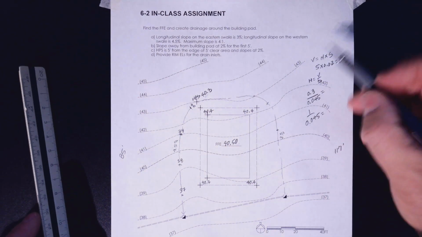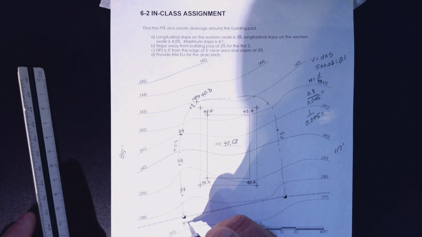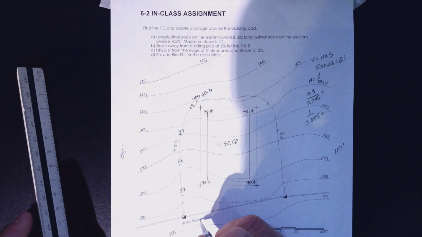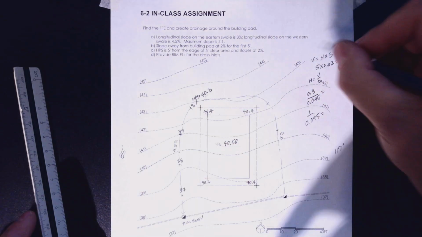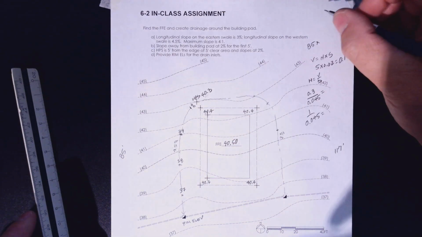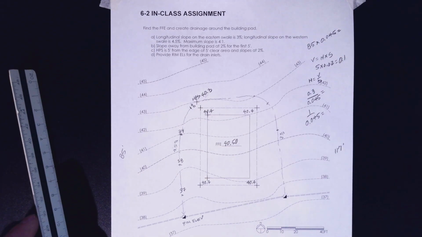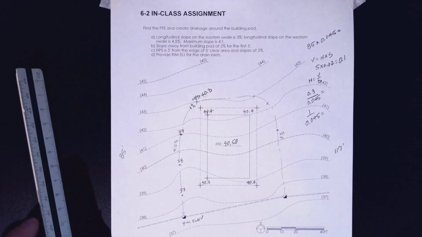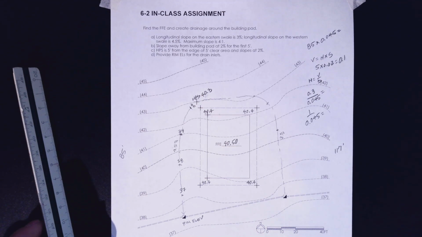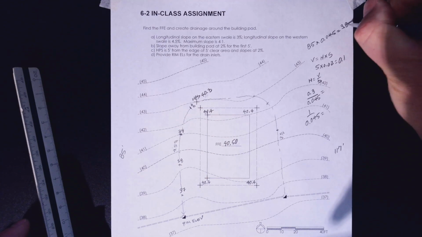So let's find out what our vertical is, horizontal times slope, let's find out what the rim elevation of our drain is. So we're going 85 feet times our slope, which is 0.045, equals 3.825.